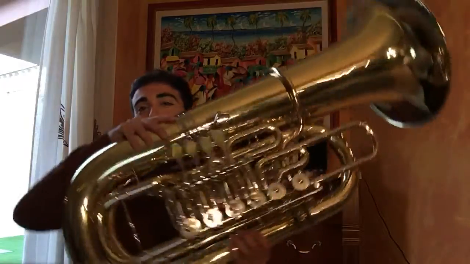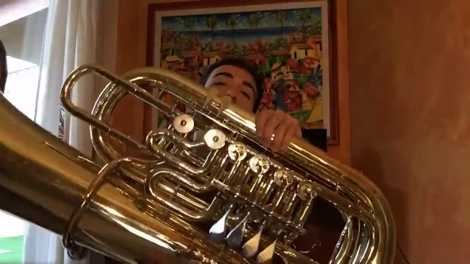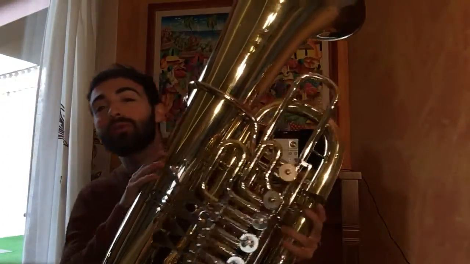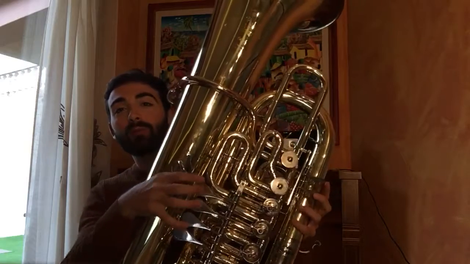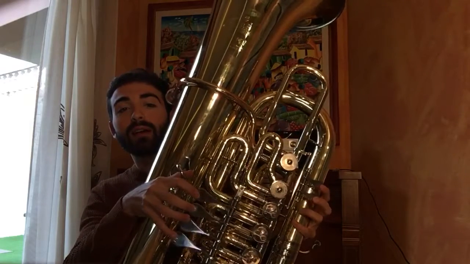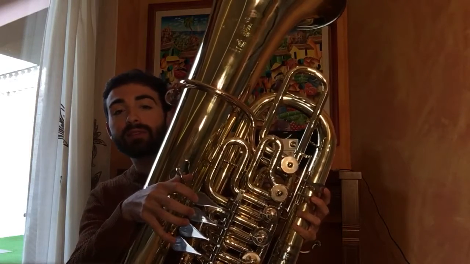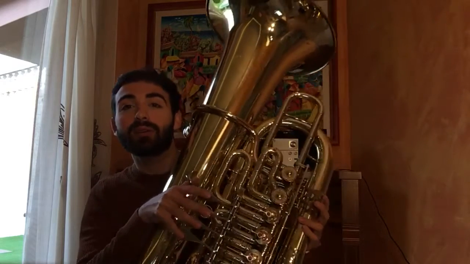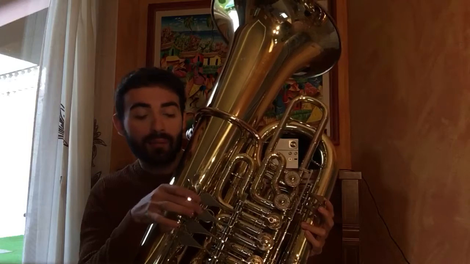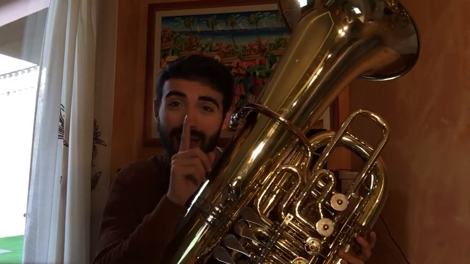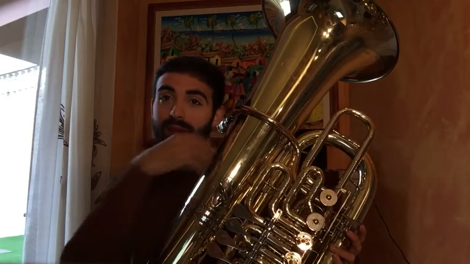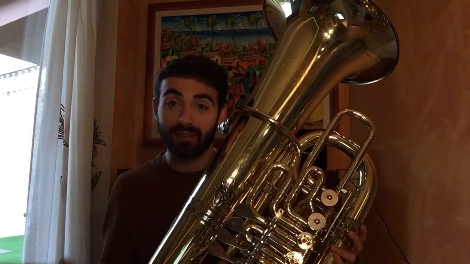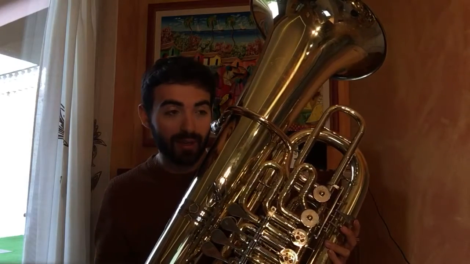Okay, you will see here my tuba, and you can see that we have different valves or pistons. This is because, as I said at the beginning, if the instrument is bigger, it means that it's lower.